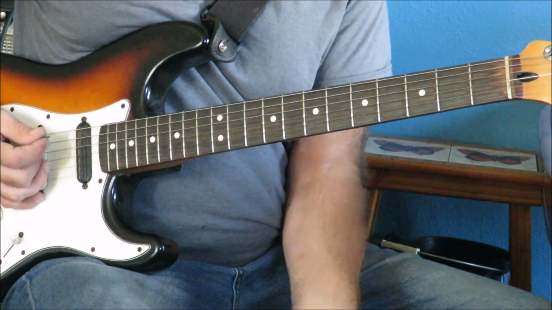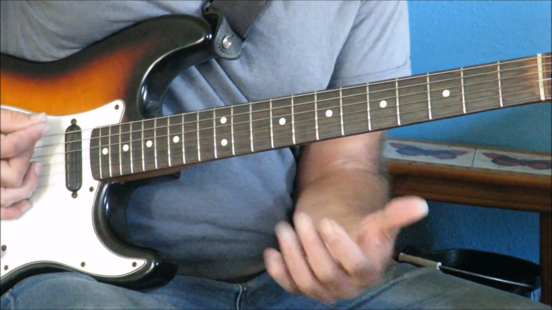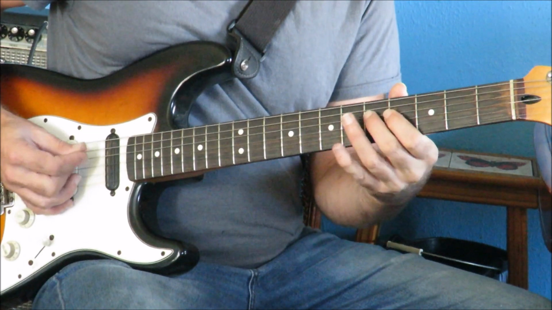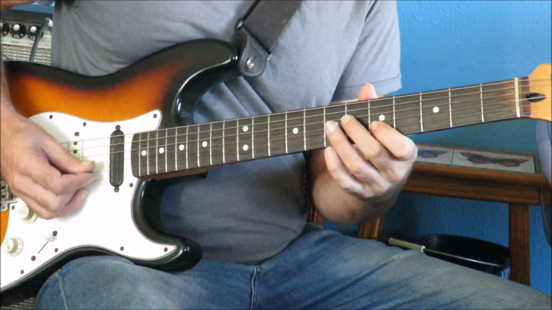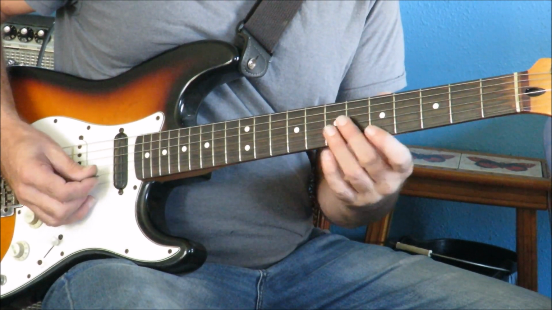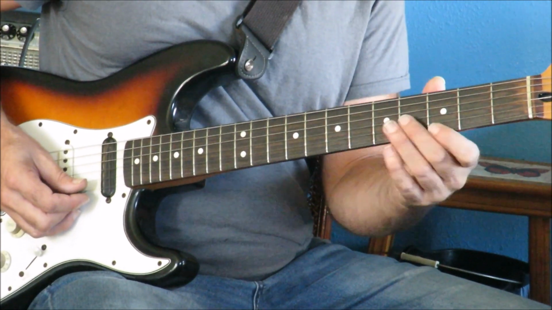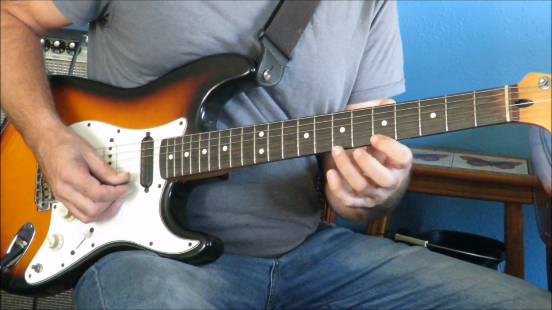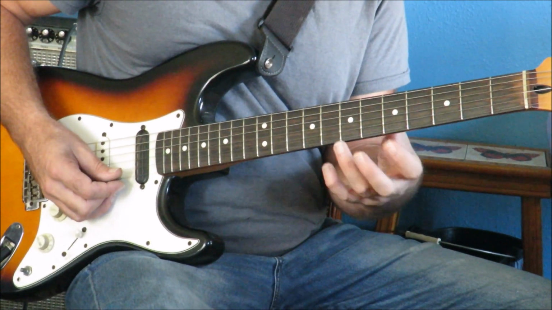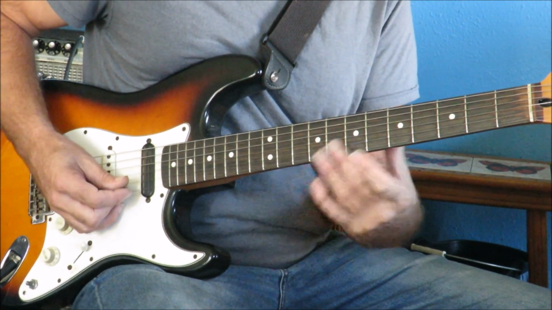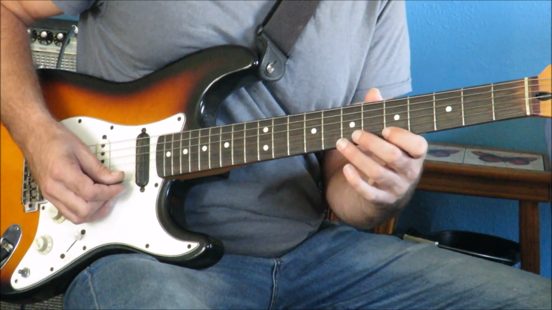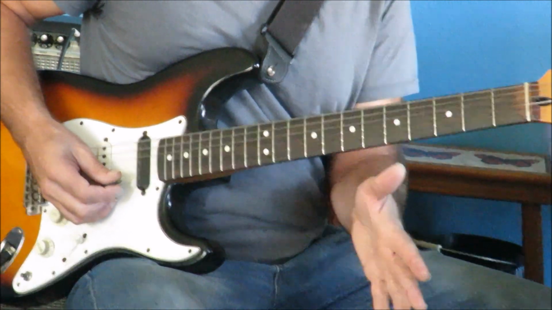I'll run through the numbers real quick, tablature mode: 3 5 7, 3 5 7, 4 5 7, 4 5 7, 5 7 8, 5 7 8. The cool thing about the modes is that the last line is actually the beginning of the next scale, because that's that E string and that E string. So that shows you how the next mode is mapped out. That's kind of cool.